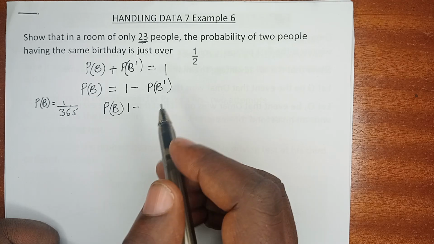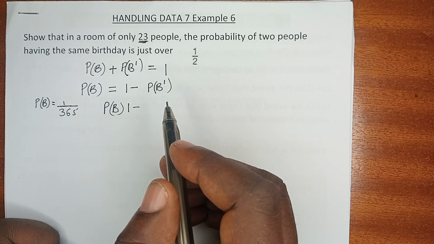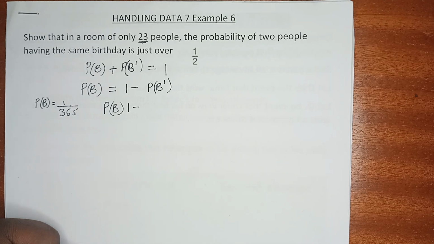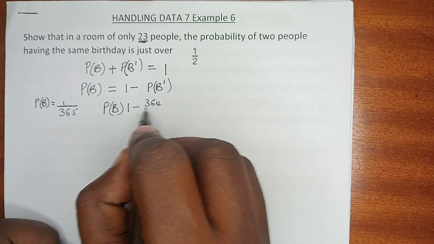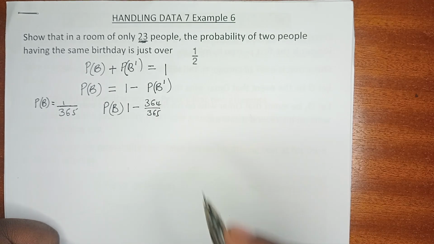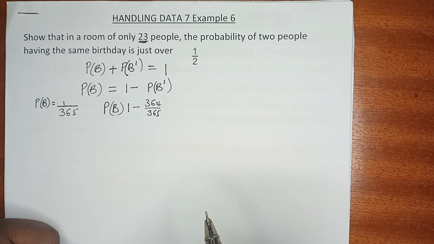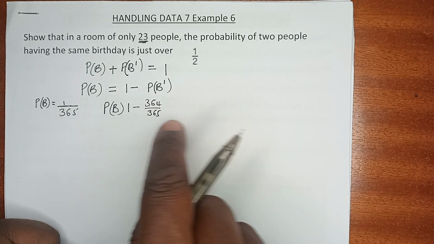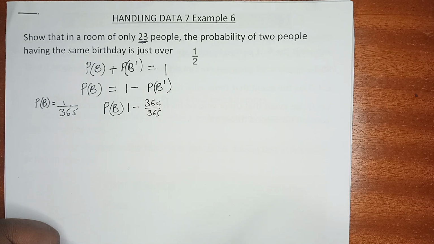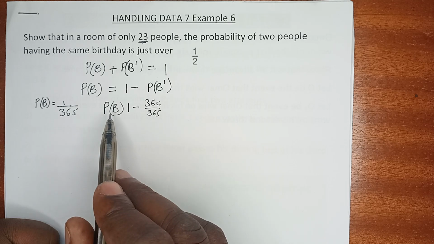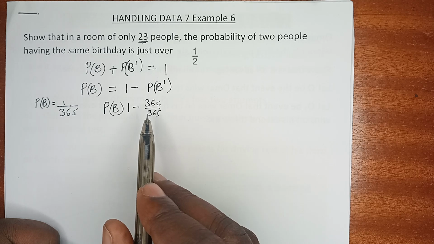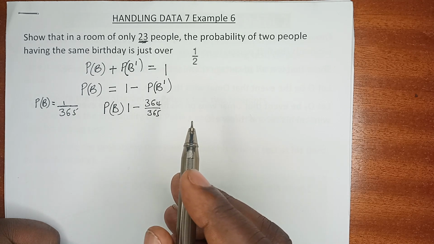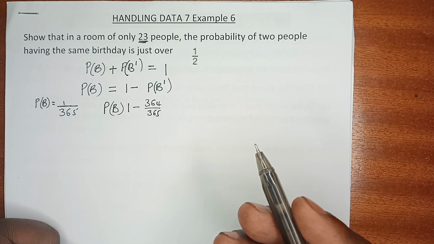When the second character is selected, the probability of not sharing the birthday with the first person is now 364 out of 365. If the third one is selected, the probability of not sharing a birthday with any of the two, meaning that this day has been taken by the first guy who was selected, and the second guy has taken a day, leaves behind 363 days to select from.